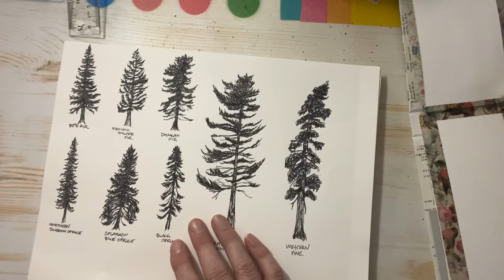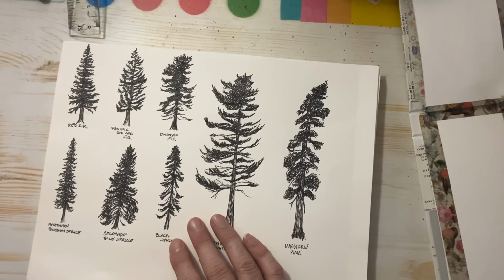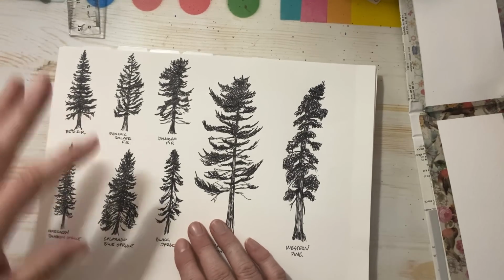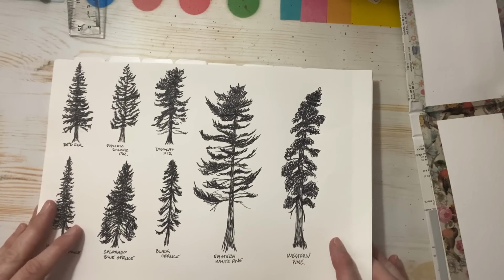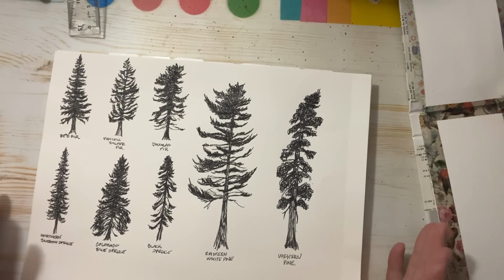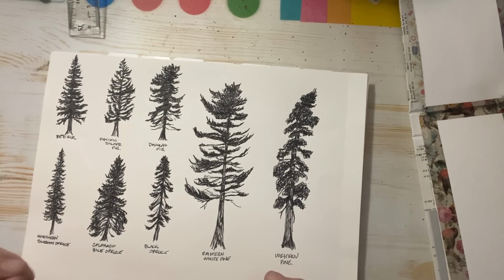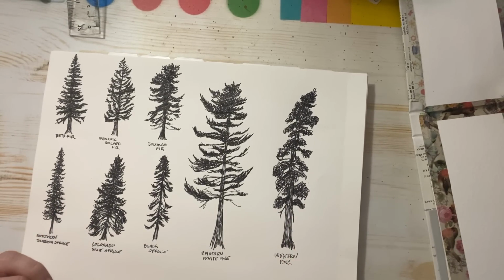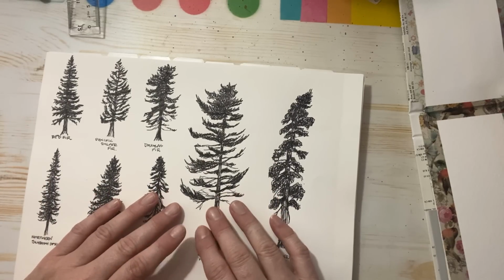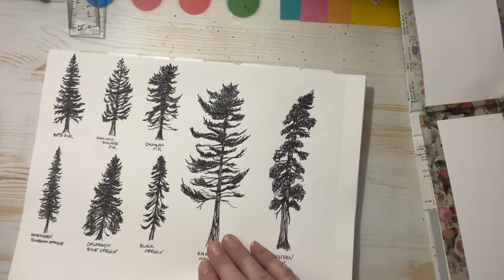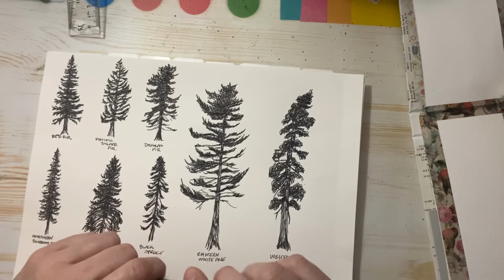So then there are, of course, many pine trees in the world to choose from. I think every continent has its own version of a pine tree or a fir tree or a spruce tree. The coniferous trees are what we're going to focus on. So we'll do a couple of those today, and then we'll play with other trees throughout the series.